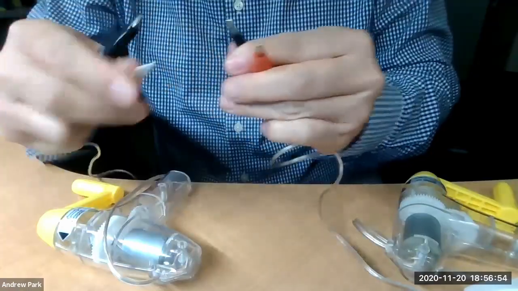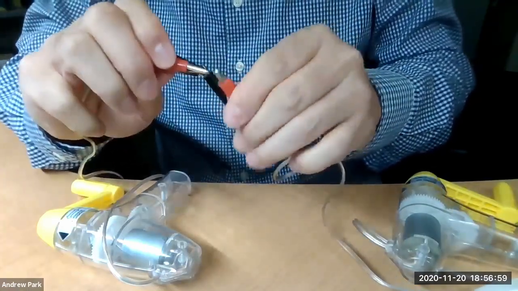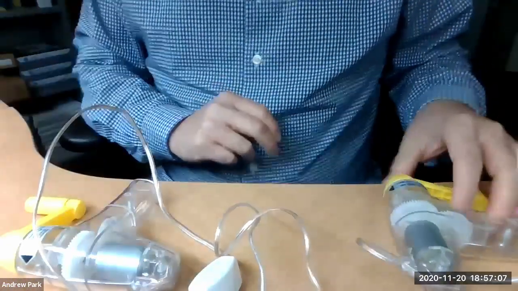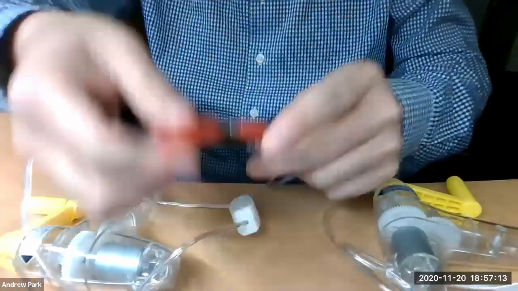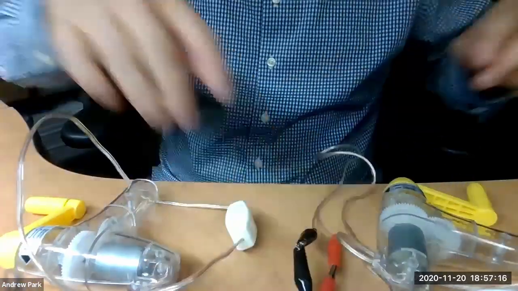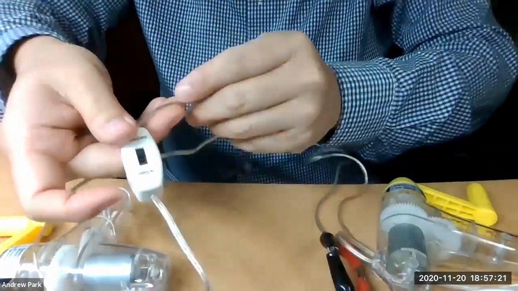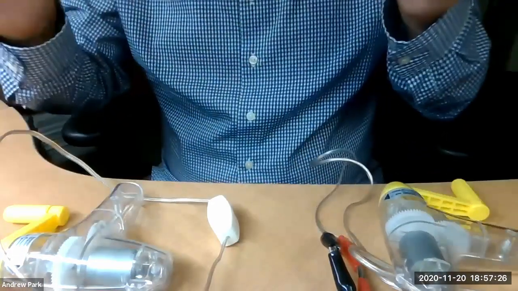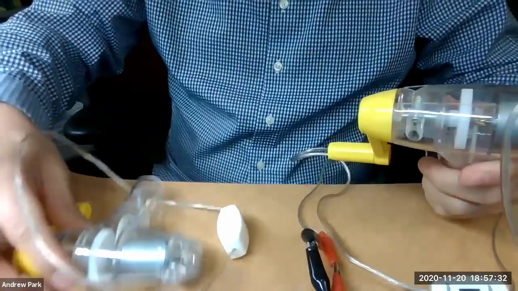I guess the direction doesn't matter too much. It will just change the direction in which these things turn. But for visual satisfaction, I'll have the same colors, the black wire to the black, red wire to red, but they can be the other way around. It doesn't have to be the same. Let me make sure they are both on the high output mode. This is on high output, and this already was. So I'm going to take the thing that I was using before as a generator, and I'm going to turn it.